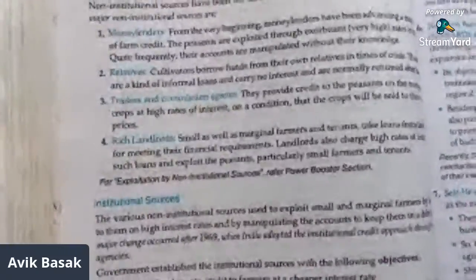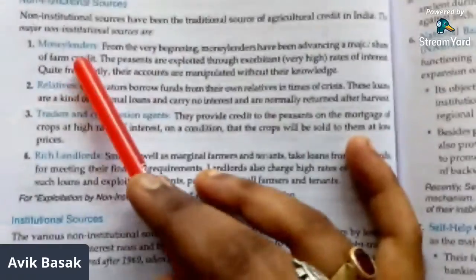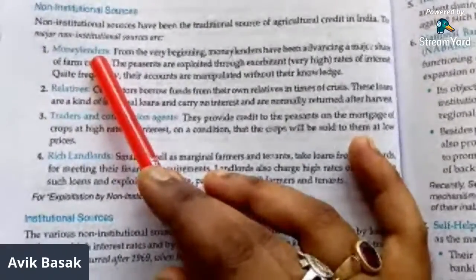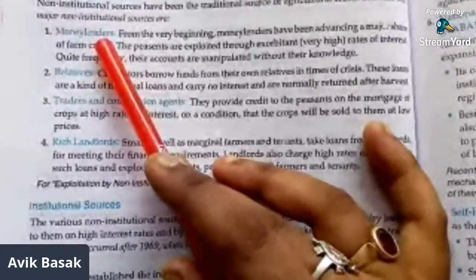Money lenders have no such tag. Relatives have no such tag. Rich landlords do not have a tag that they are government persons, public sector persons. No. So a farmer can take money from all these sources, but there is one problem. For example, if I am taking money from a money lender, what problem will I face, students? I will face the problem of a debt trap. What is this debt trap?